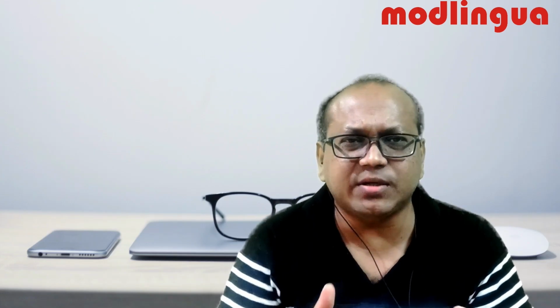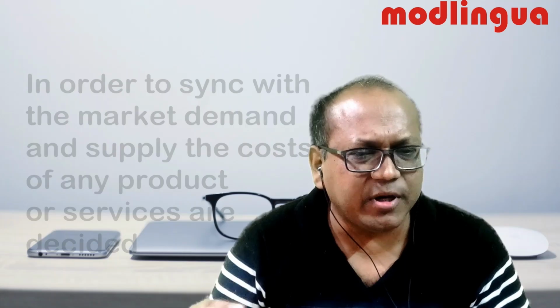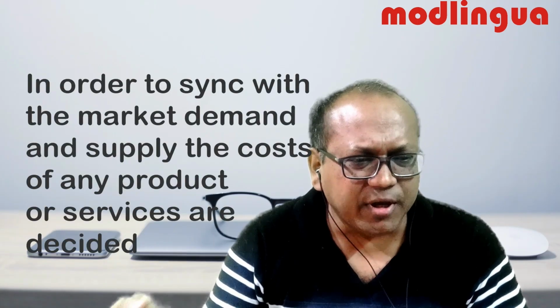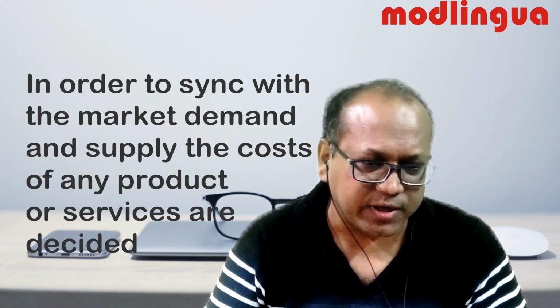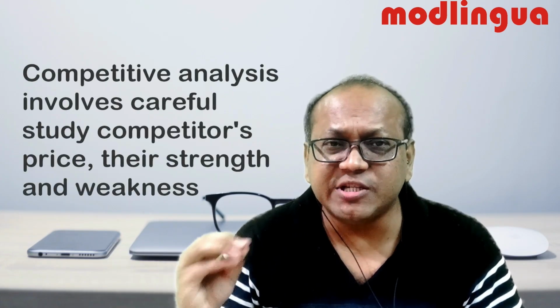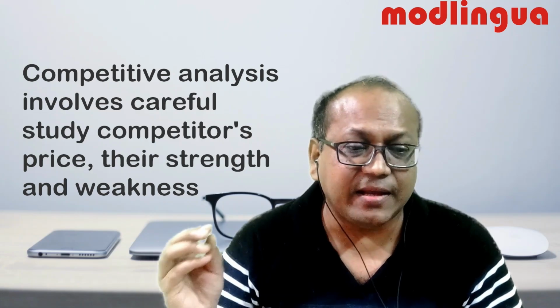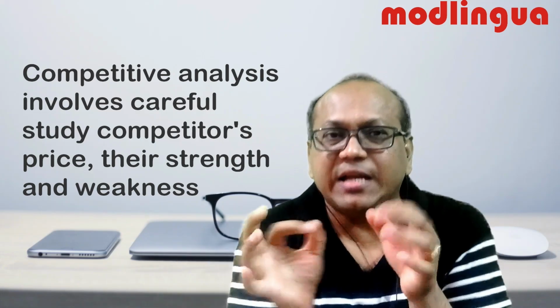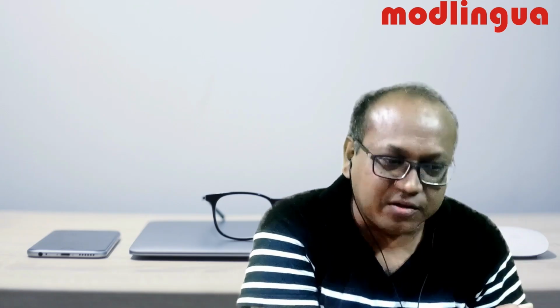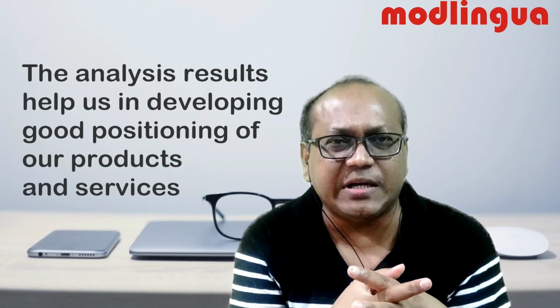So in order to sync with the requirements in the market, you have to do competitive analysis. It means you have to find out the cost of your product by comparing it with other sellers or service providers. If you understand the competitor's price, as well as their strengths and weaknesses, it helps us develop our own positioning for the price factor as well as the service factor, and we can leverage those weaknesses that they have and use them as our strength.